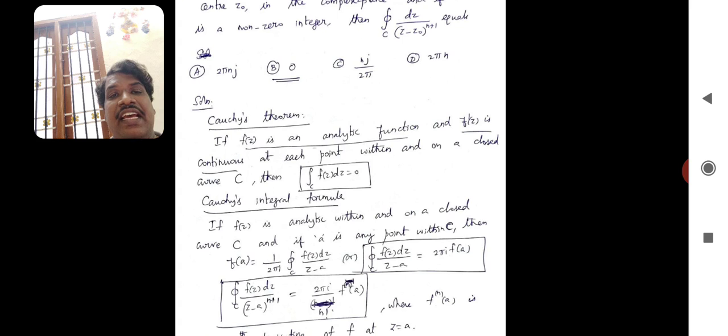If the pole has order 1, then we can apply the Cauchy's integral formula. So if the pole or singular point has order more than 1, we can go for the Cauchy's integral formula for derivative.